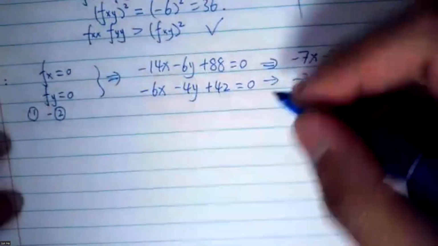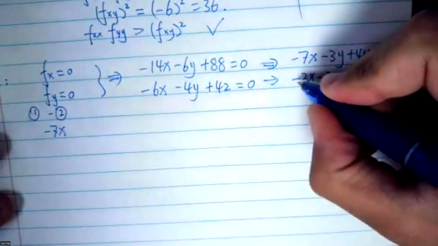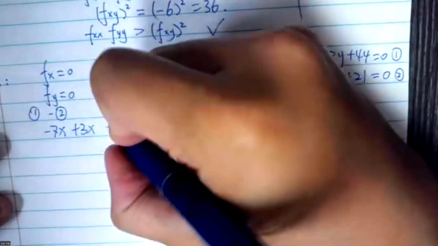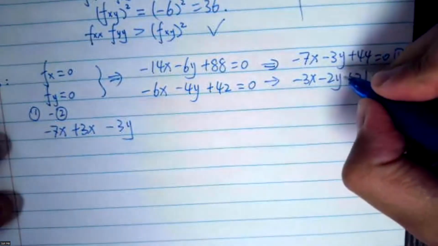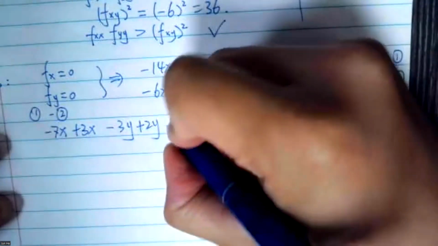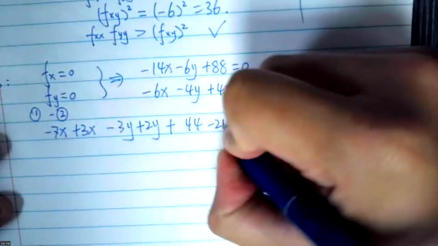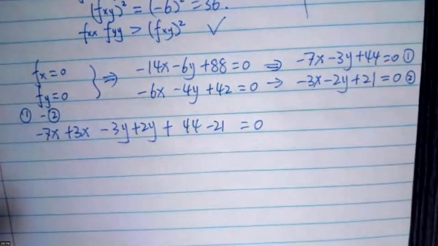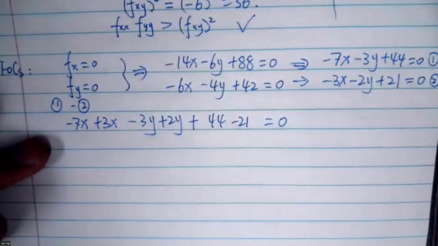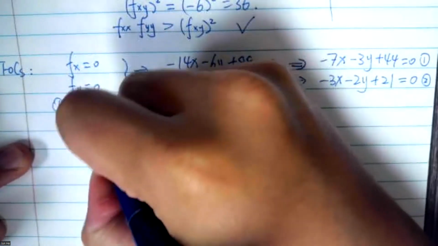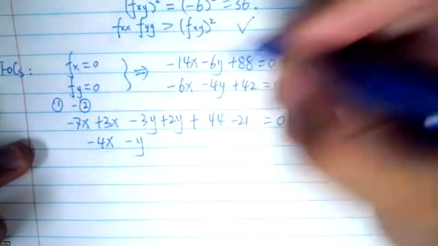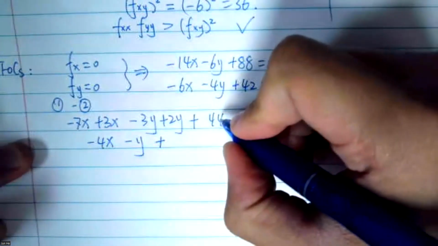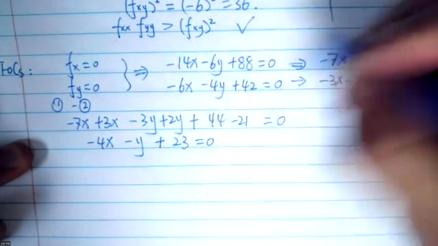So the result is minus 7x minus negative 3x, that's plus 3x, minus 3y minus negative 2y, which is plus 2y, plus 44 minus 21, equal to, the right-hand side is 0 minus 0, which is 0. So the first one is minus 4x, the second one is minus y, plus 23 equal to 0.